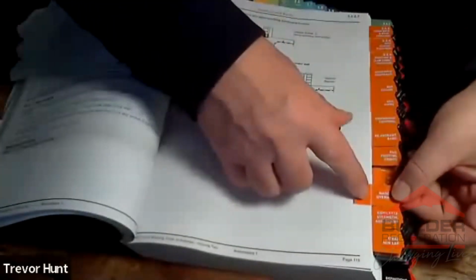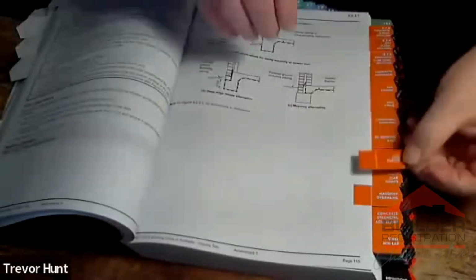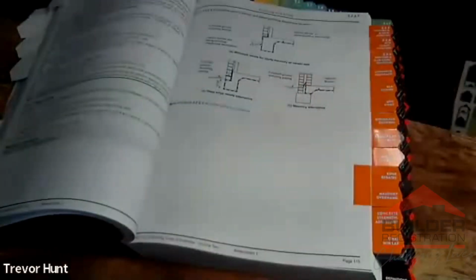So I've got masonry overhang and I've got edge rebates, both on page 115.